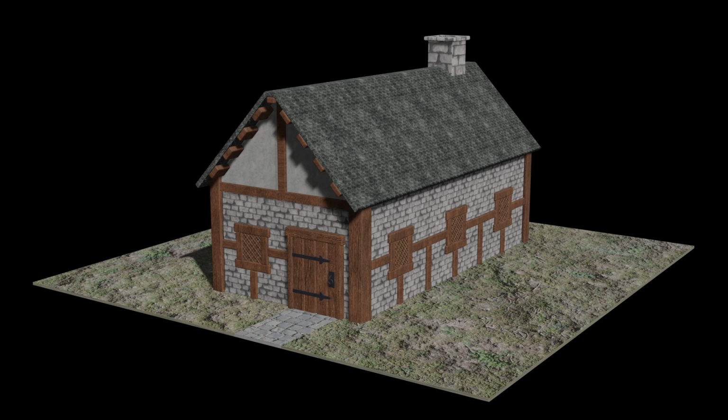Blender modeling tutorial for beginners, I will show you how I made a game-ready, low-poly medieval house in Blender.